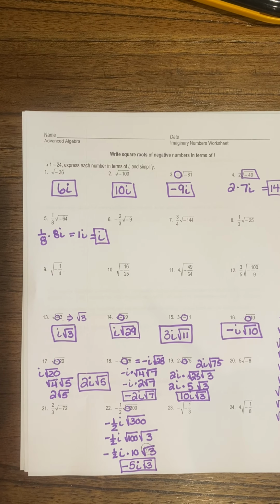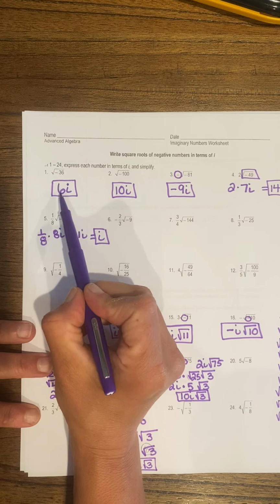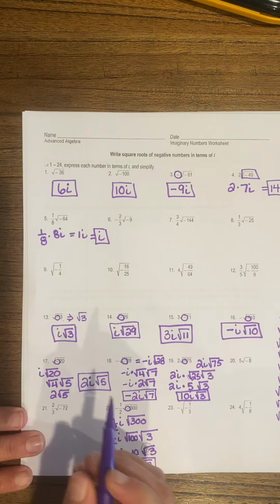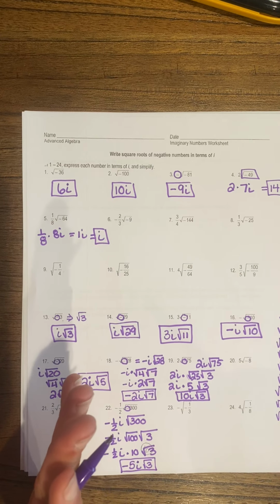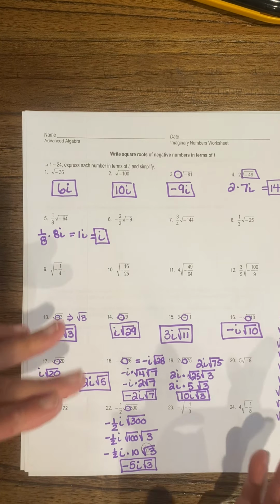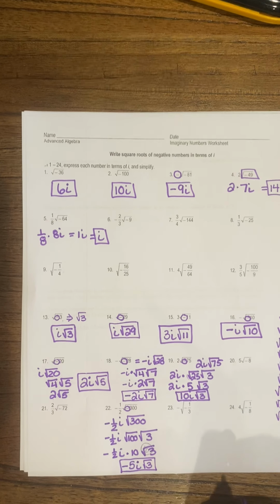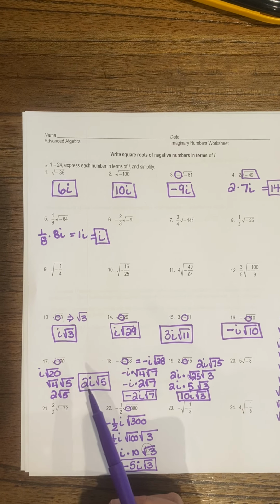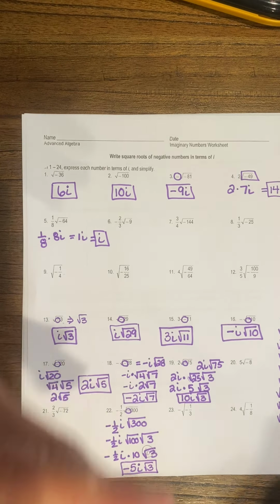So remember, we usually put the I right after the whole number. On the problems where it only becomes a whole number because it's a perfect square, we put on the I. On the ones that break down to a number and a rad, we usually put the I in between the number and the rad. Again, it doesn't matter if it's before or after if you're writing it for show your work, but just realize in a multiple choice, it'll always be in this order: number, I, rad. Okay, that's it for now.